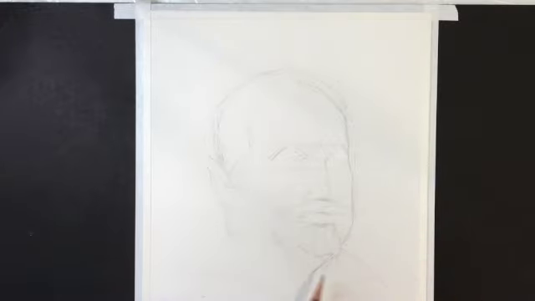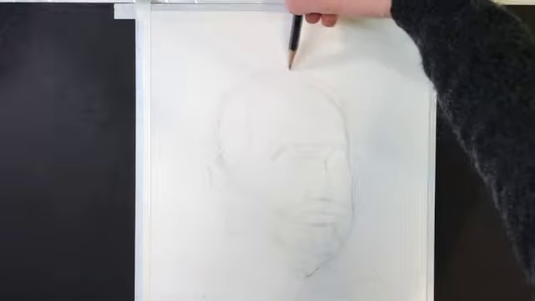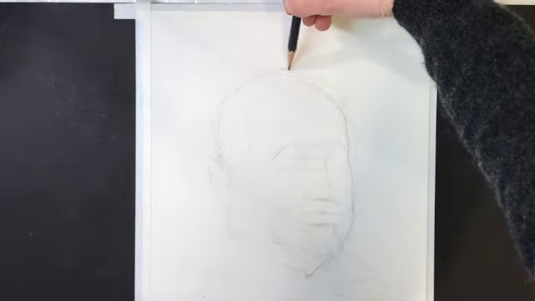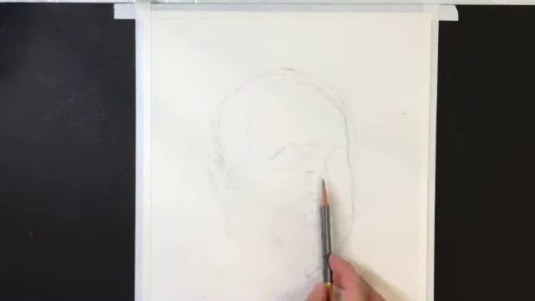Okay, at this point, I think we can measure the center of the head. I usually like doing that just to make sure that we're not crazy far off. Okay, so I'm going to measure from down here to the top of the head here. I'm going to find the center.